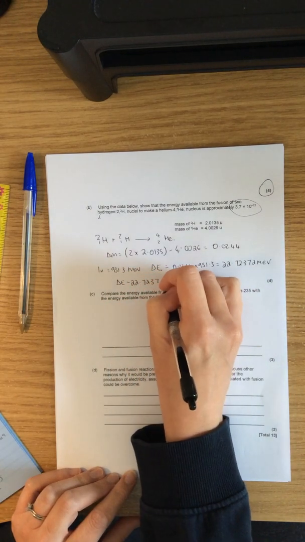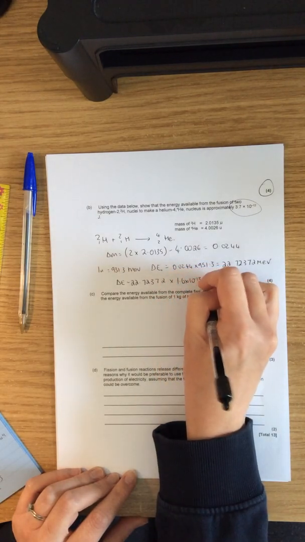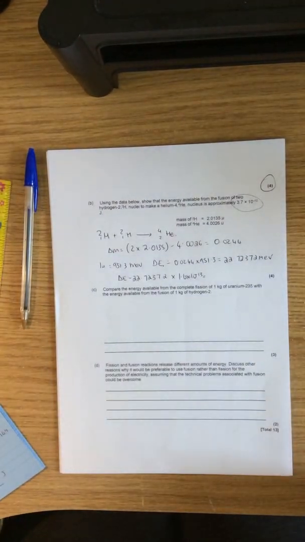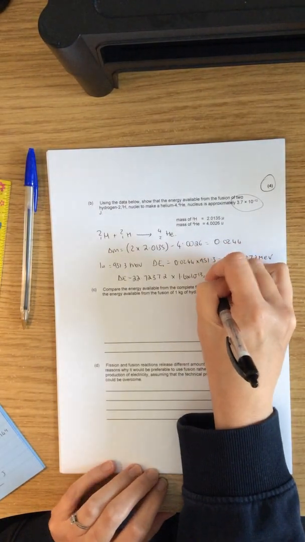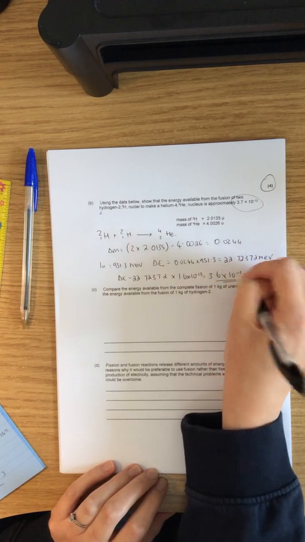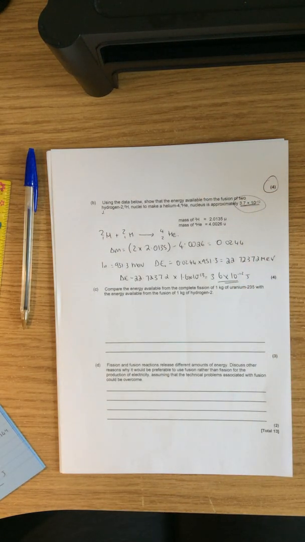I need to convert that into joules, so my change in energy is my energy in mega electron volts times 1.6 times 10 to the minus 13, which is the energy in joules of 1 mega electron volt, and you get 3.6 times 10 to the minus 12. With rounding and stuff, you might end up closer to this, but that's good enough. And it says compare the energy available from one complete fission of 1 kilogram of uranium with the energy available from fusion of 1 kilogram of hydrogen.